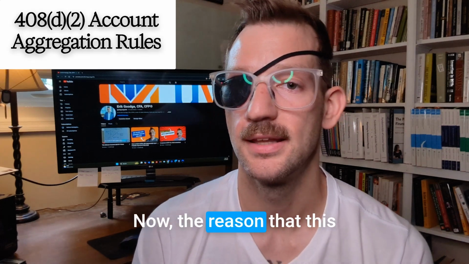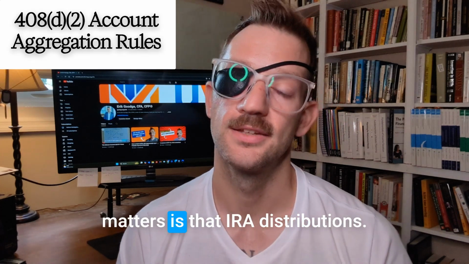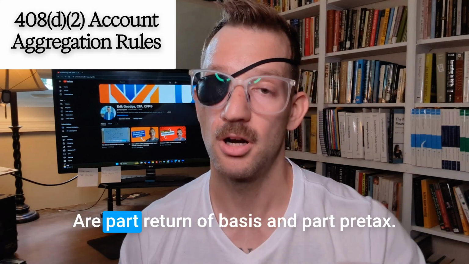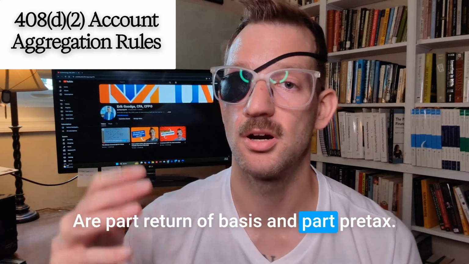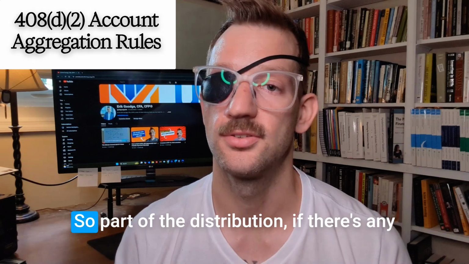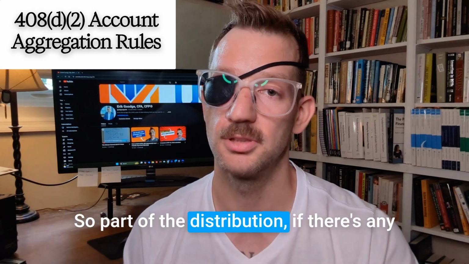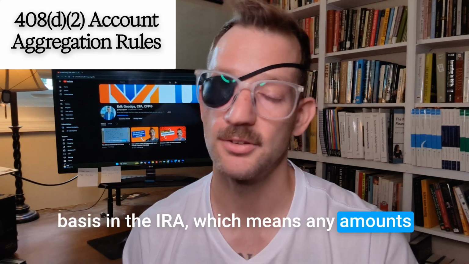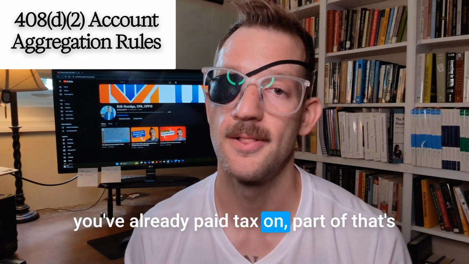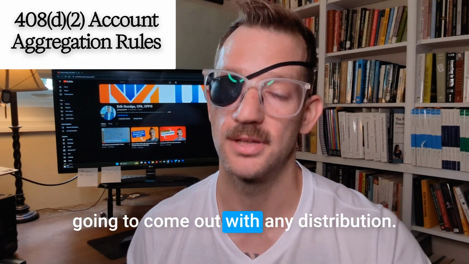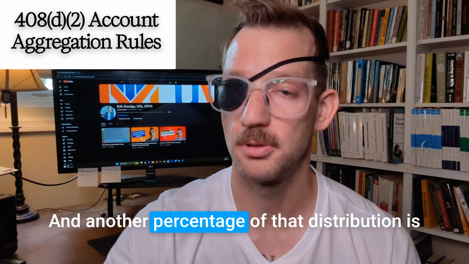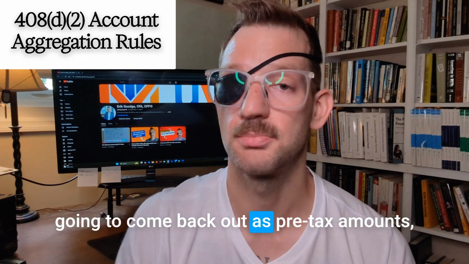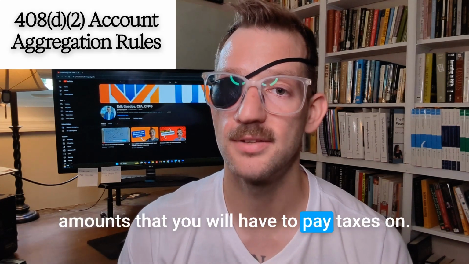Now, the reason that this matters is that IRA distributions are part return of basis and part pre-tax. So part of the distribution, if there's any basis in the IRA, which means any amounts you've already paid tax on, is going to come out with any distribution. And another percentage of that distribution is going to come out as pre-tax amounts that you will have to pay taxes on.